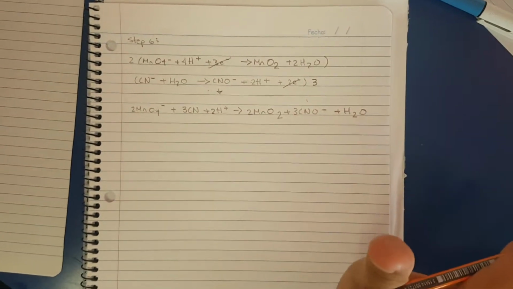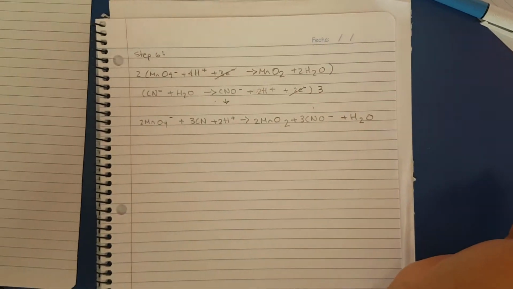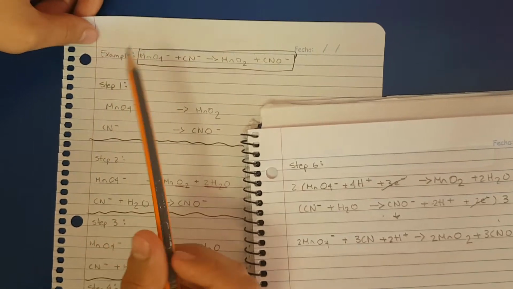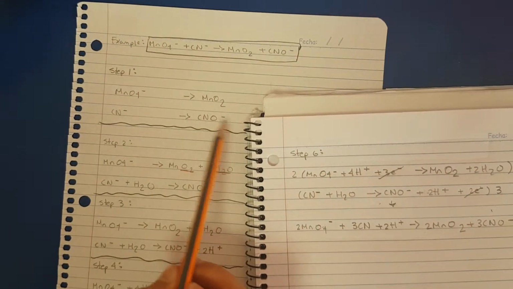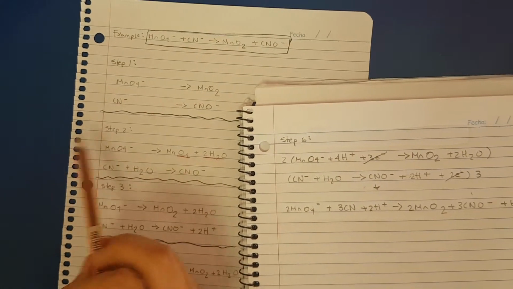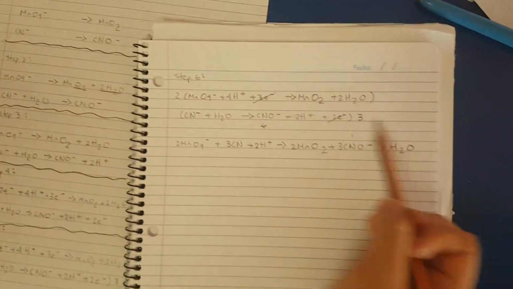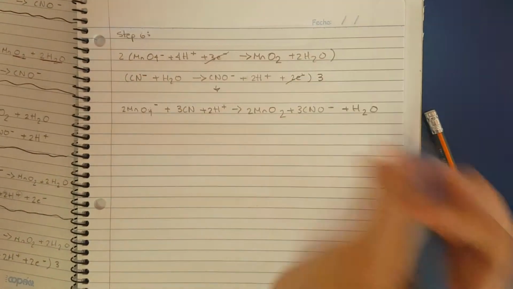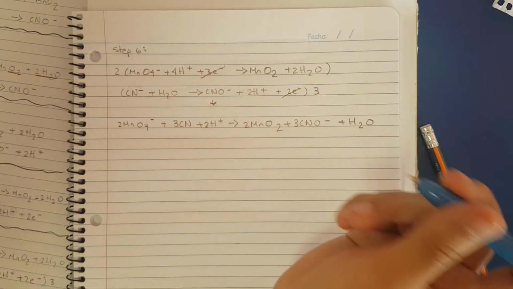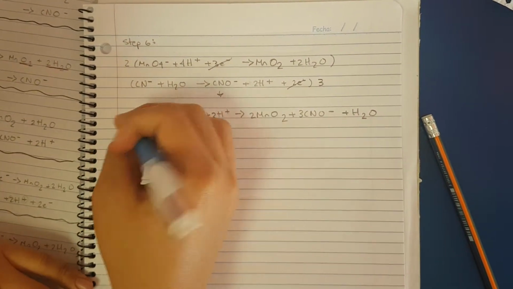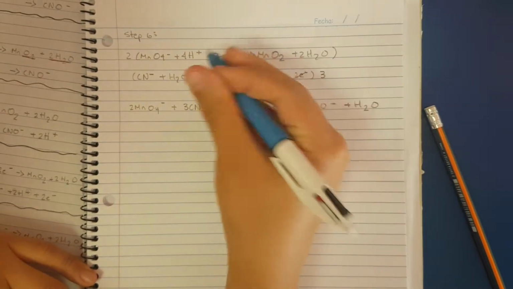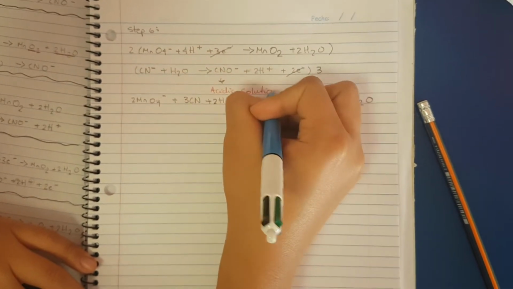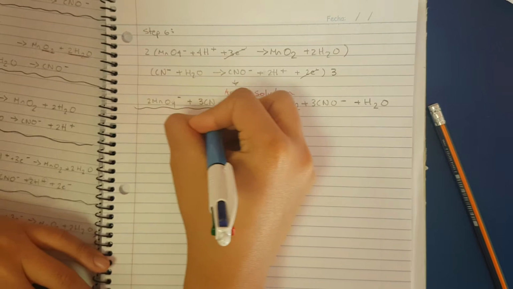So the formula right now, guys, is as if it was at the beginning. For the example, it was MnO4 negative plus CN negative, then MnO2 plus CNO negative. So now you gotta rewrite it the same as we did in the first place. So guys, we have now the equation balanced in an acidic solution. So we're gonna put that this is the acidic solution, right? So we gotta separate.